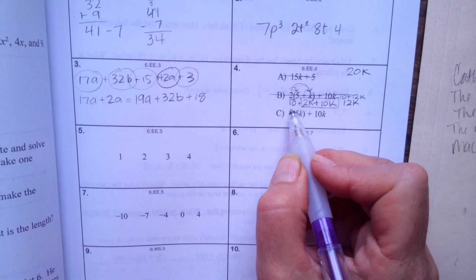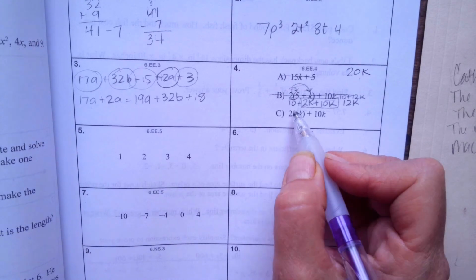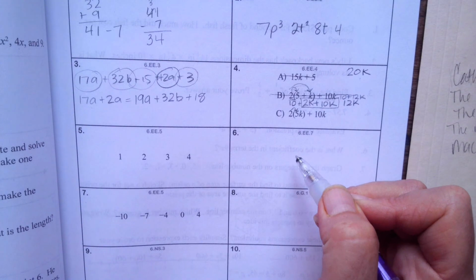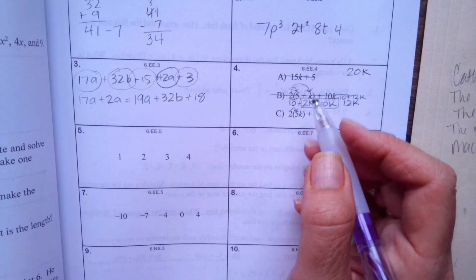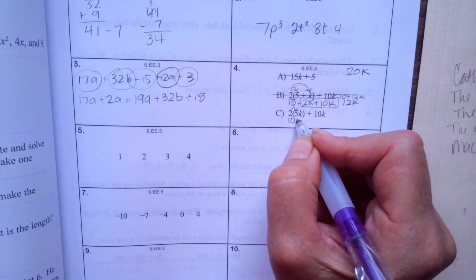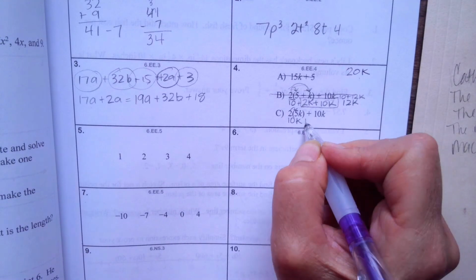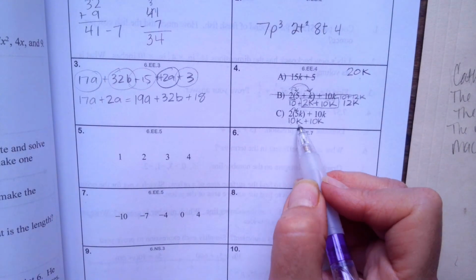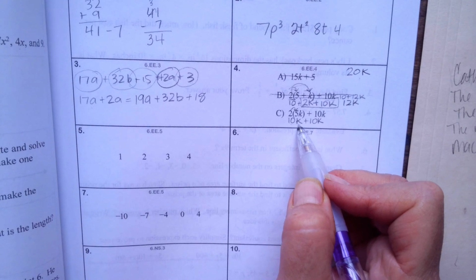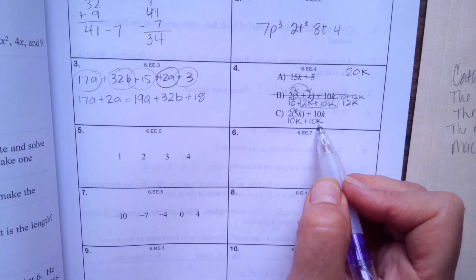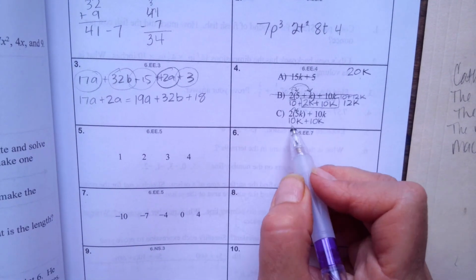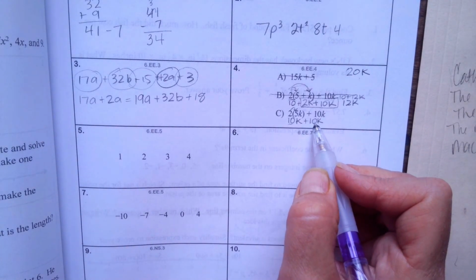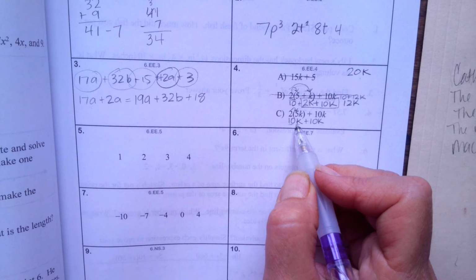And then we have a number touching a parentheses, and that means we multiply to anything inside the parentheses. 2 times 5 is 10, and then we have a k plus 10k. Now, because this has a number and a letter k, and this has a number and a letter k, we can combine these. The numbers can be different. This could be a 10 and this could be a 7 or a 4 or a 20, but the k's have to be the same.